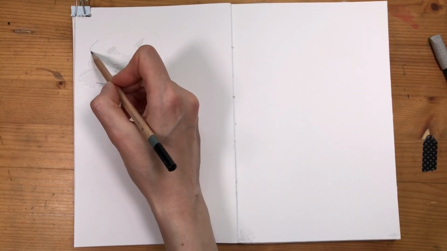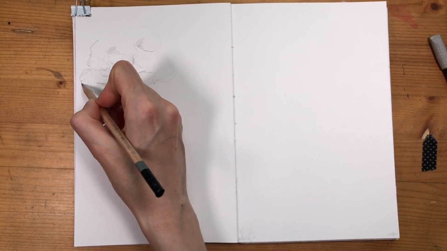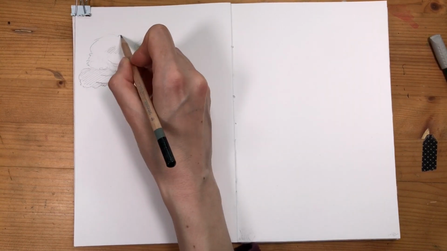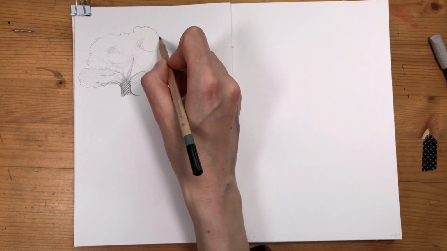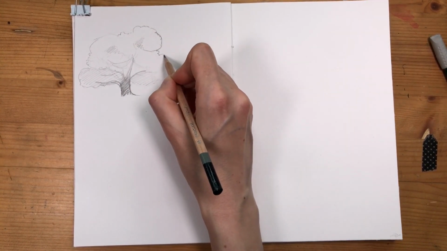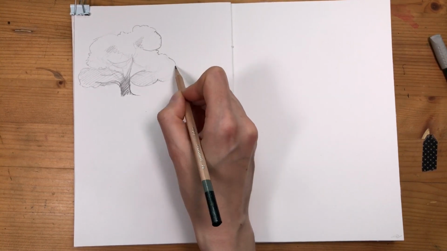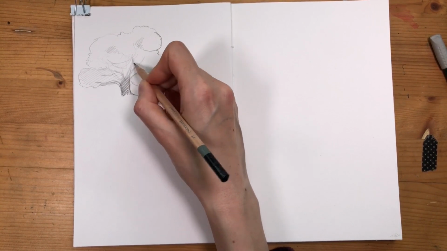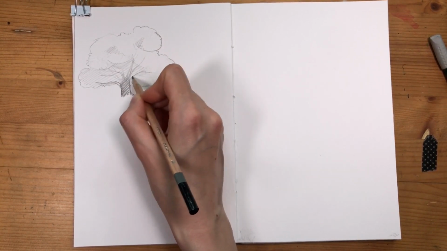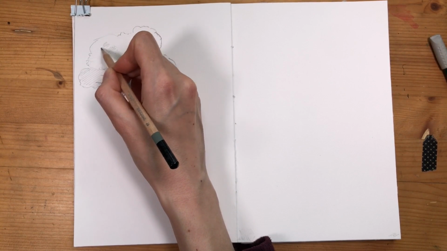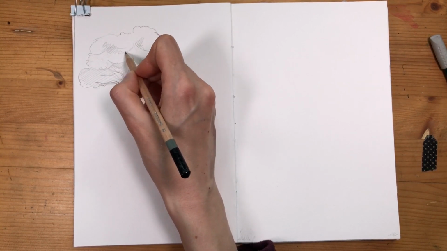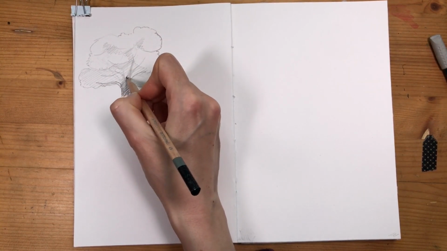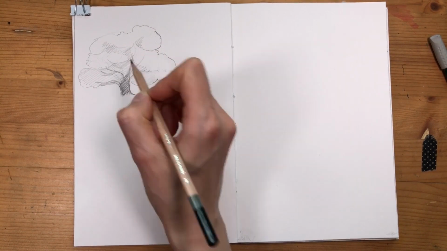You can see me adding these different ellipses, these different clumps of leaves. This is essentially what you want to be looking at if you want to draw a tree. You divide it up into clumps of leaves so that you don't have just a big green blob, but areas of the tree that are each round and each have a light and a shadow side.